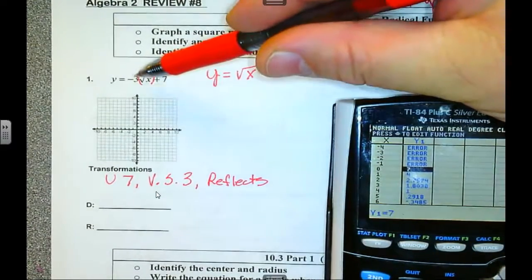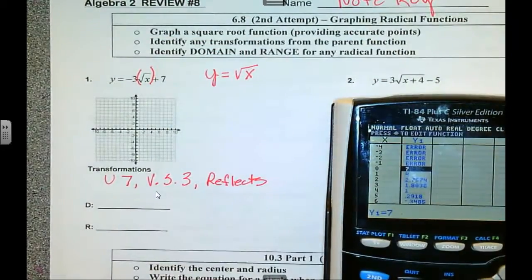Oh, because that's my A. Because of that 3. That's actually the slope. Go to zoom, hit your zoom button, and then hit the key, number 6, standard. And it defaults back.